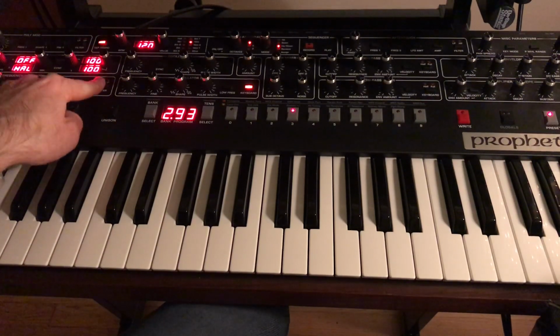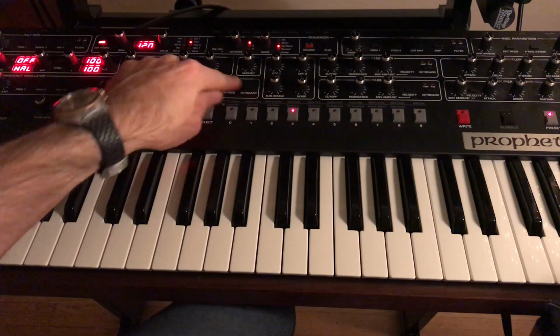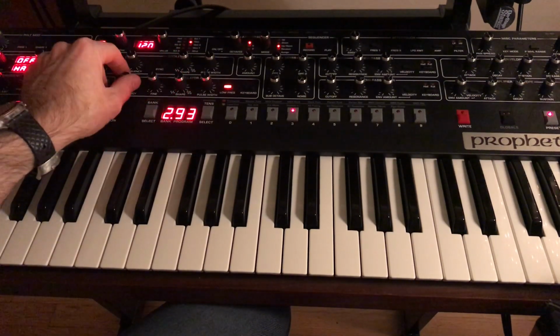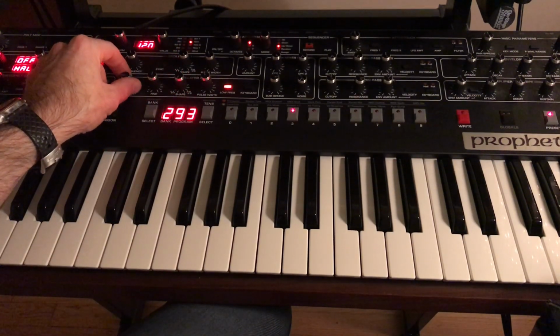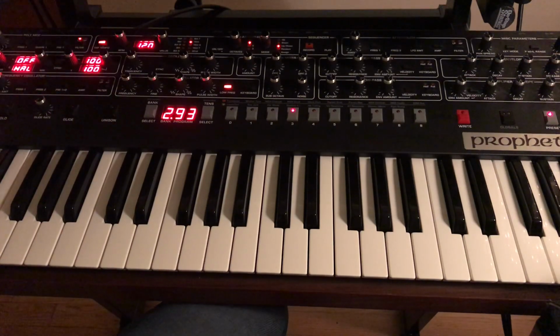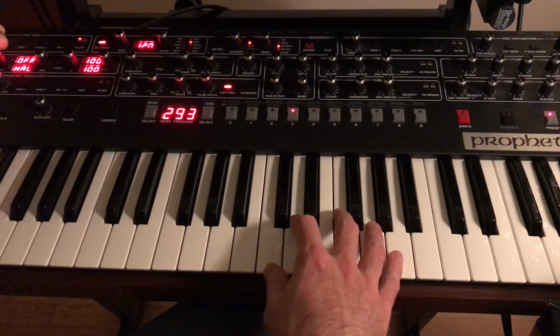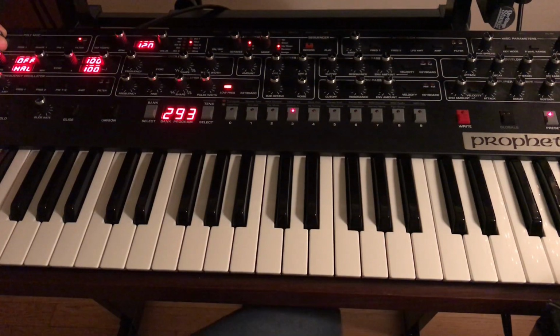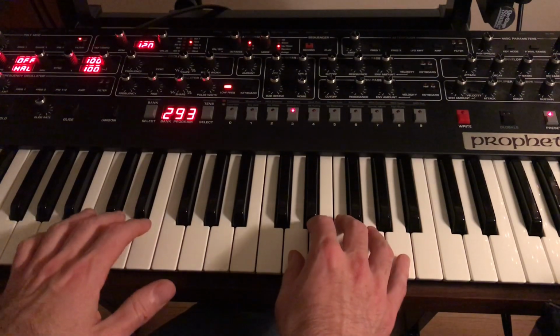So we're going to turn this LFO off, turn oscillator 2 into a low frequency oscillator, put it on triangle, make it pretty slow, and then use the polymod section to send that to the low pass filter. So now we're going to get 6 LFOs that are all out of sync with each other. Play the same thing and hear the difference.